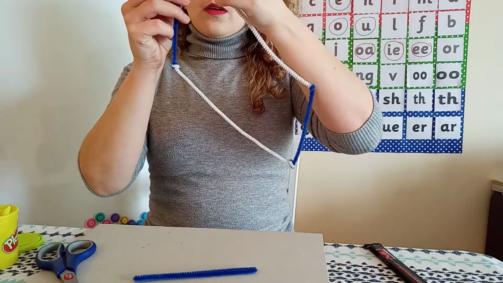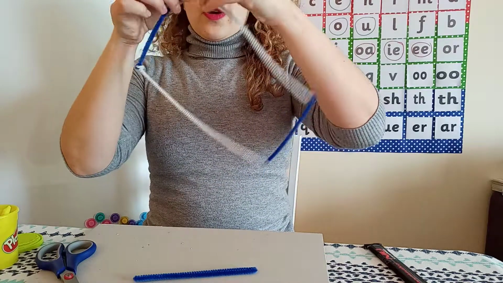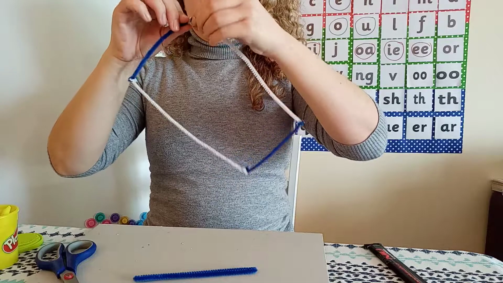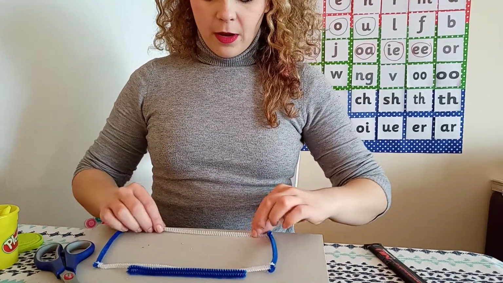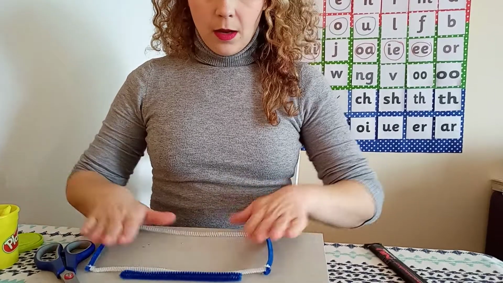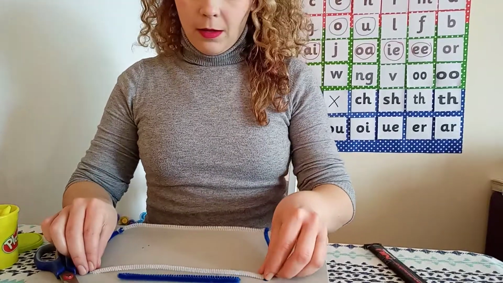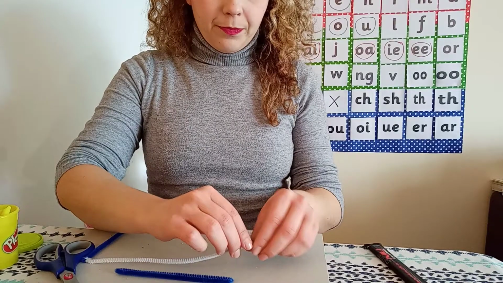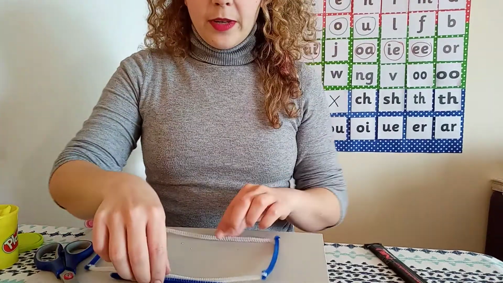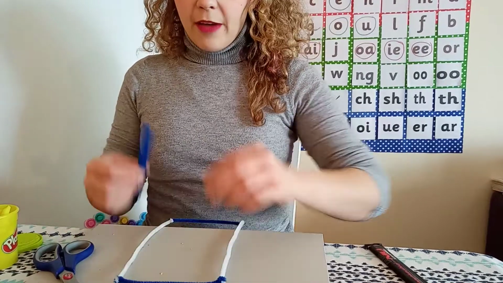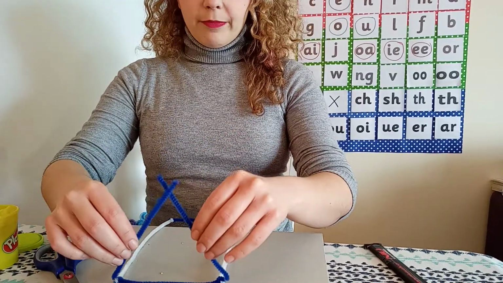And finally, crisscross. And there I have constructed my base rectangle.